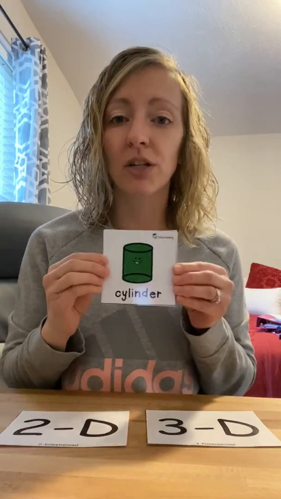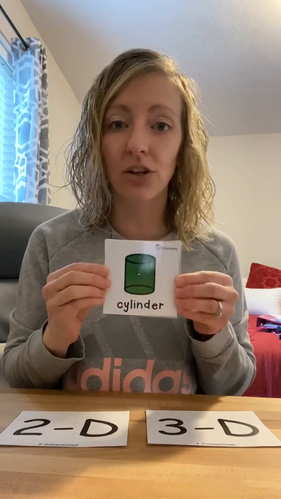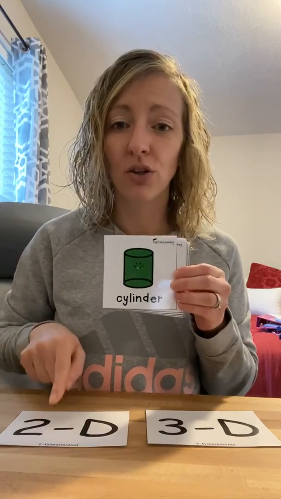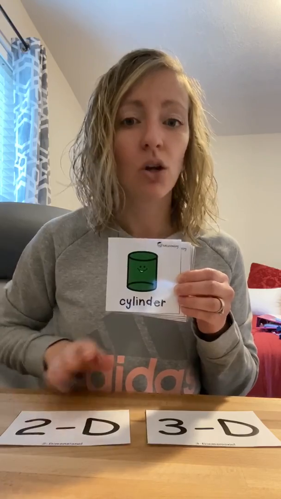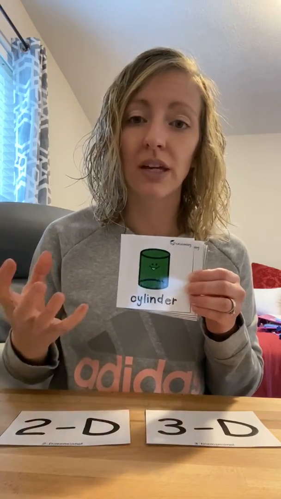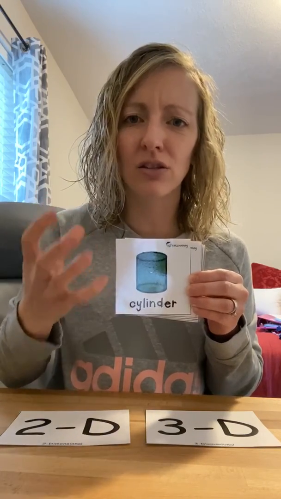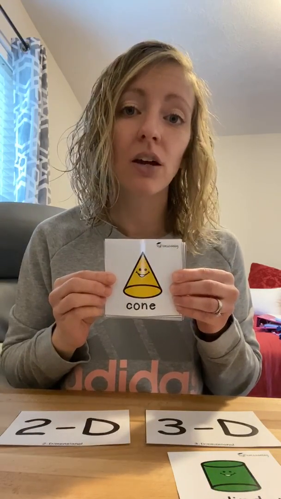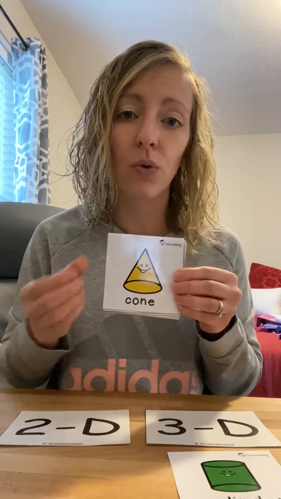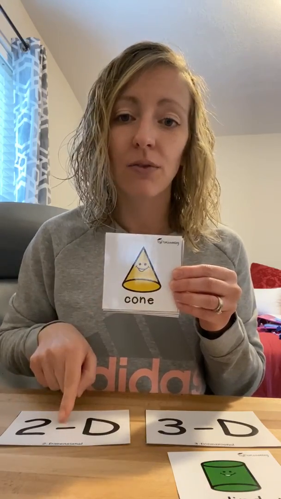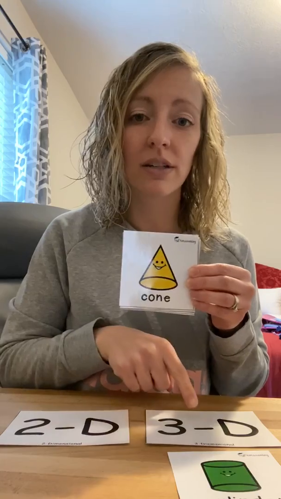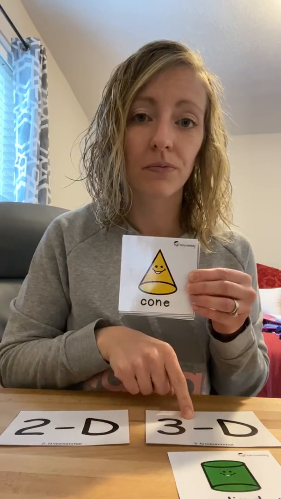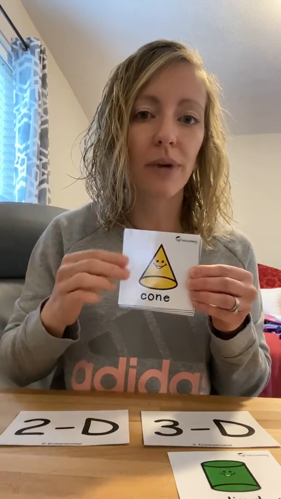All right, so our first picture is a cylinder. Say it, cylinder. Is a cylinder two-dimensional? Is it flat? Or is it three-dimensional? Is it a solid? It is 3D. It's three-dimensional. 3D. Very good, because it's a solid. Next, I have a cone. Say it, cone. What do you think about a cone? Think of an ice cream cone. Is that flat? Is it 2D? Or is it a solid 3D? 3D. It's three-dimensional. Very good.